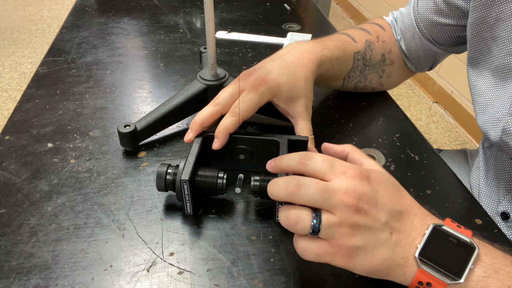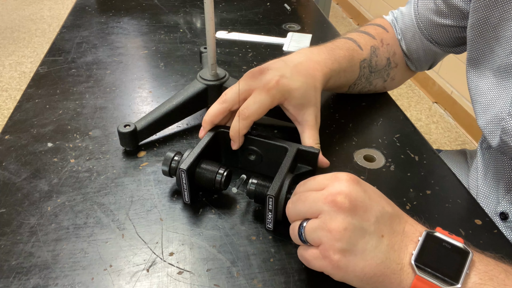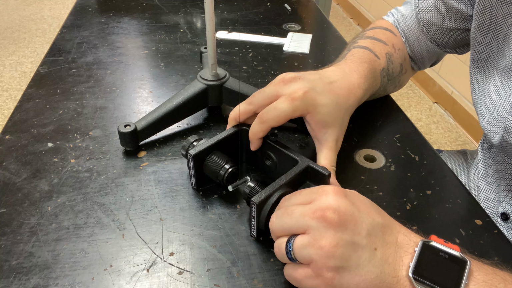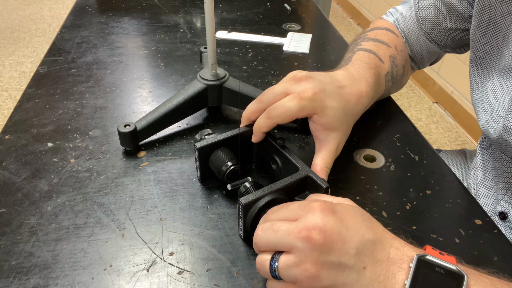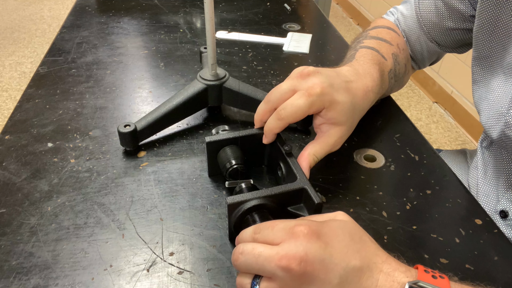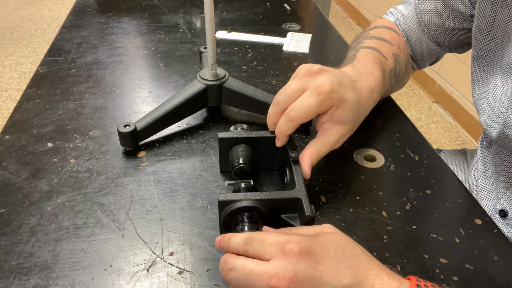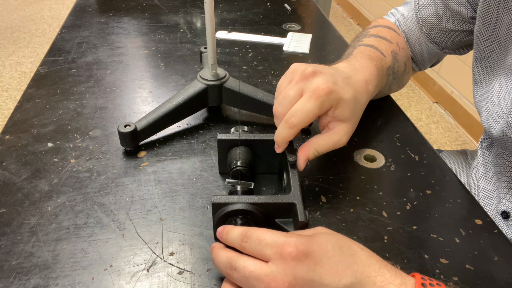So watch what happens if I turn just the magnet. Now glass is not a ferromagnetic material. It's not attracted to a magnet at all. But as you can see, it is responding to this magnetic field. It's not touching the magnet itself. The glass is staying perpendicular to the magnetic field.